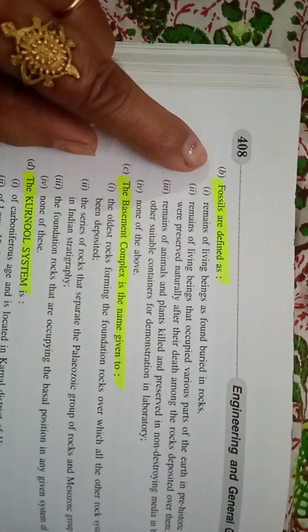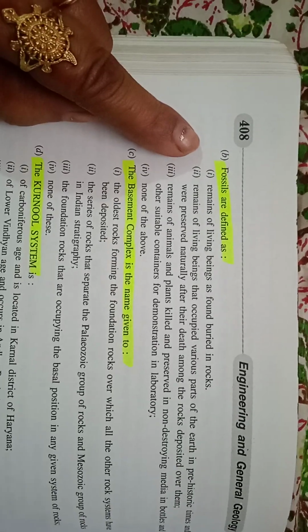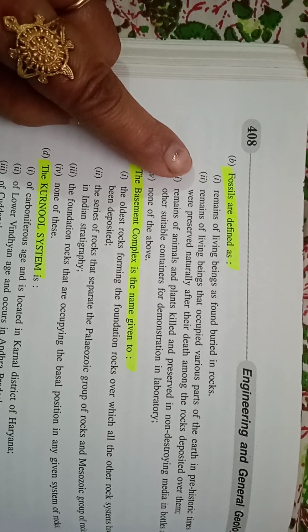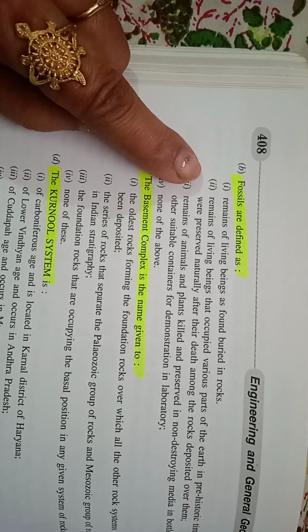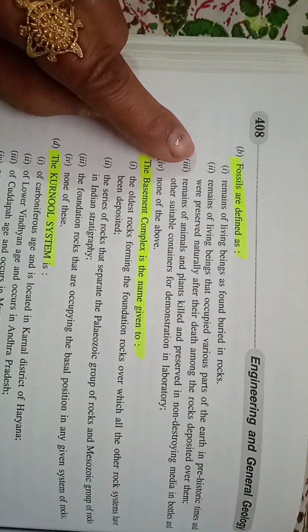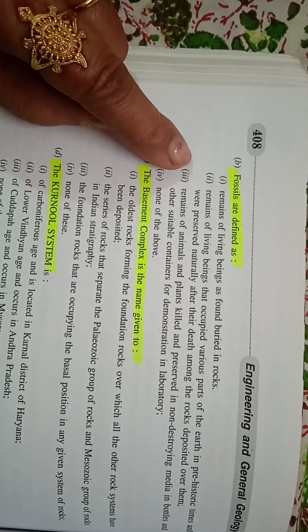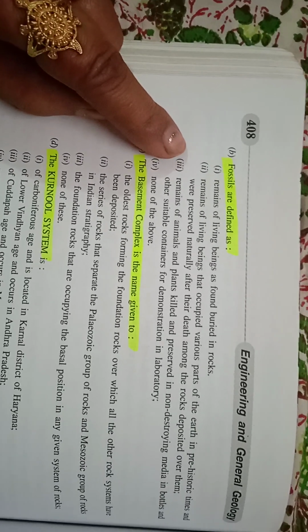Question B, fossils are defined as: first, we read carefully, remains of living beings as found buried in rocks. Second, remains of living beings that occupied various parts of the earth in prehistoric times and were preserved naturally after their death amongst the rock deposits over them.